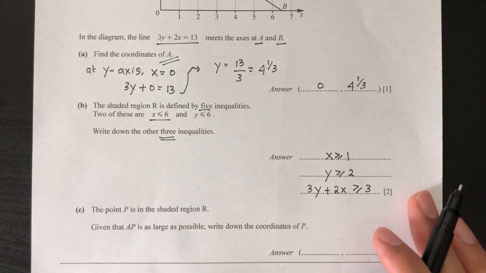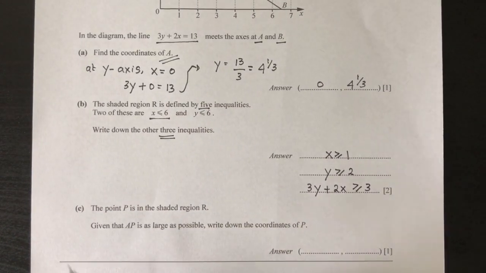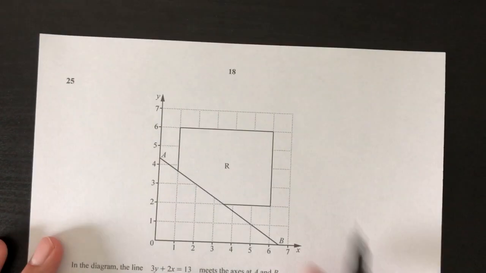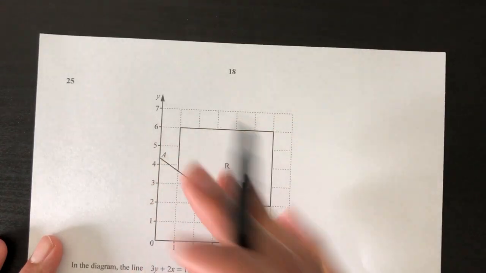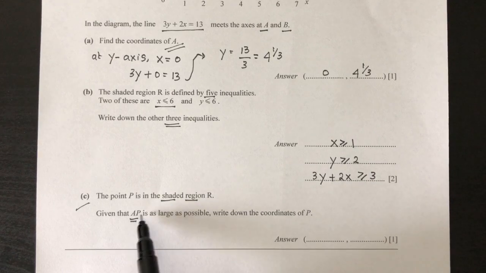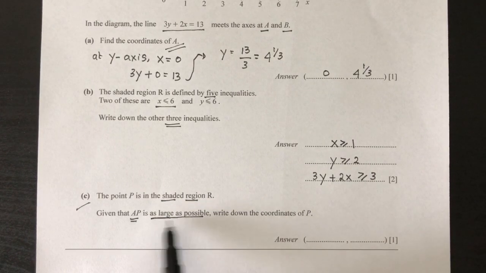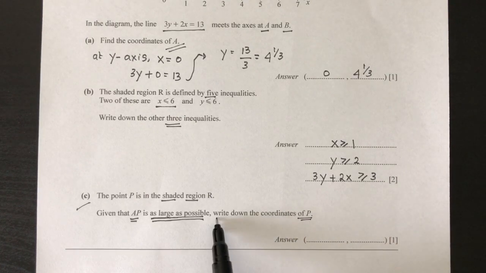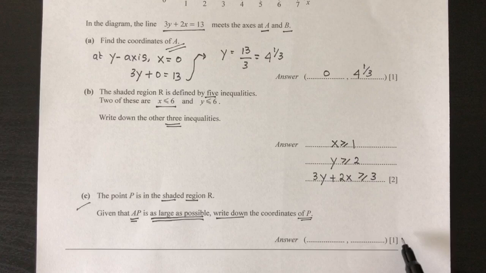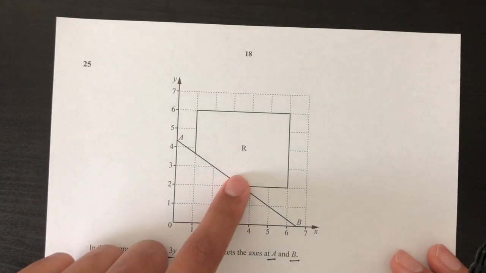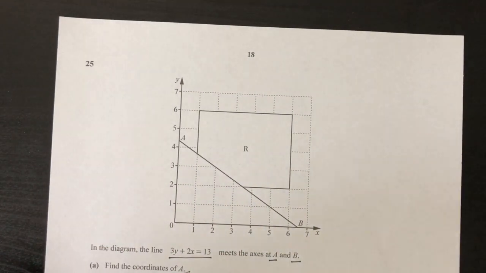Now this one is pretty interesting. I think it can be confusing sometimes. So the point P is in the shaded region R. So the point P is somewhere in here, right? We don't know where it is. But the question is, given that AP, from the point A to P, is as large as possible, write down the coordinates of P. Whenever you see write down, it should be pretty easy, and it also gives you 1 mark, so it should not be that hard. But definitely in math, you should not guess your answer. You should always look at your graph and see where the point can be.